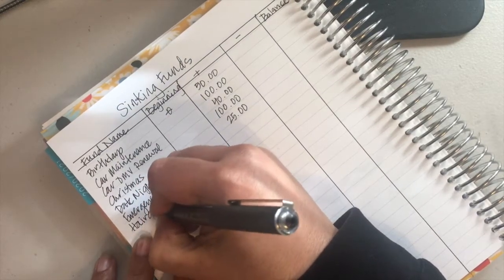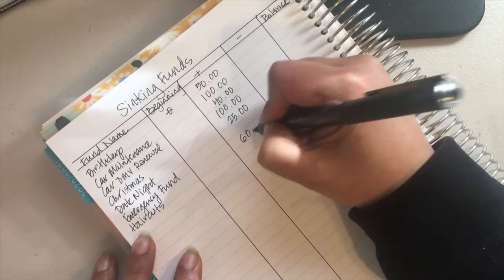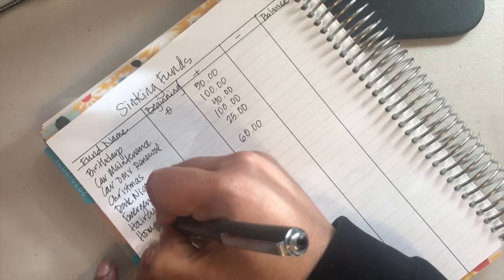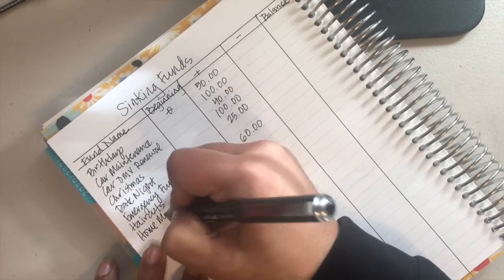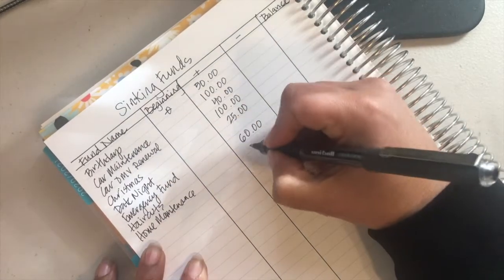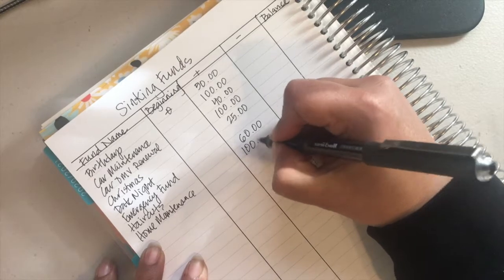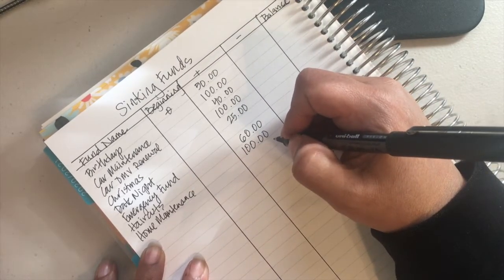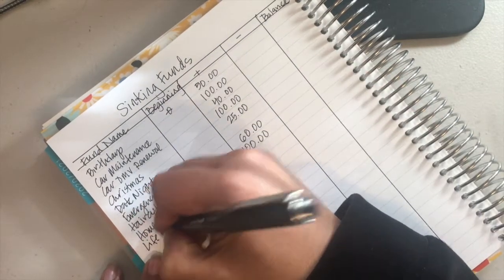Haircuts used to be cash, and well, we're not doing haircuts. We will be soon, so that gets $60. Home maintenance, for now we're doing $100. I need to increase this because it's supposed to be 1% of the value of your home, and I don't think I'm saving enough, but for now, that's what's happening.